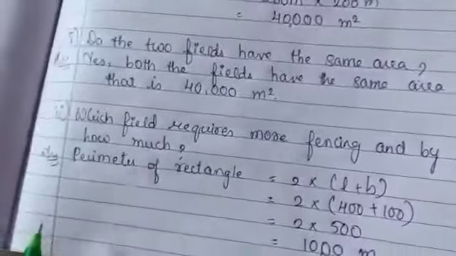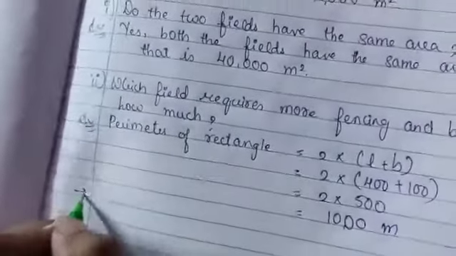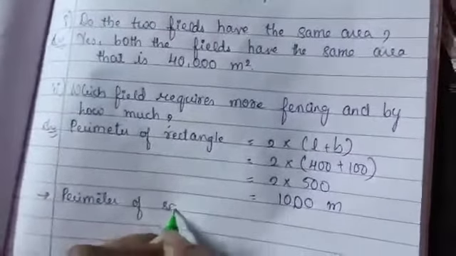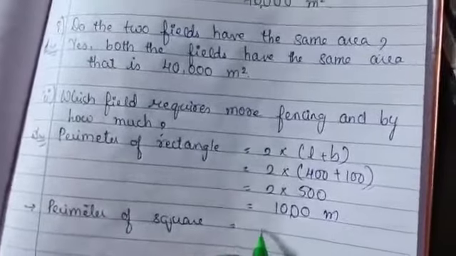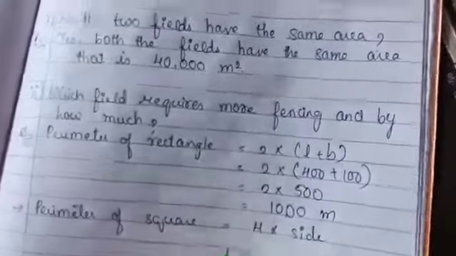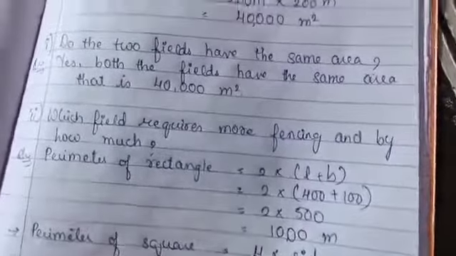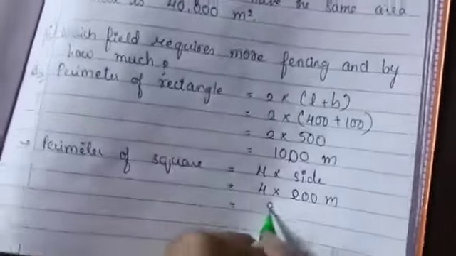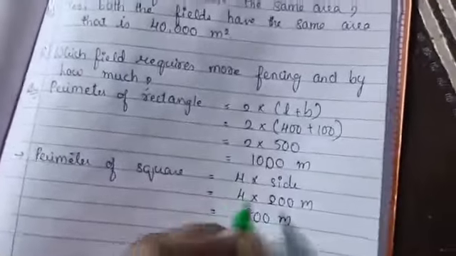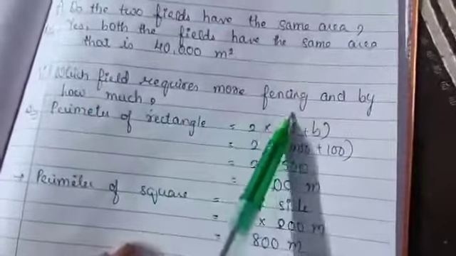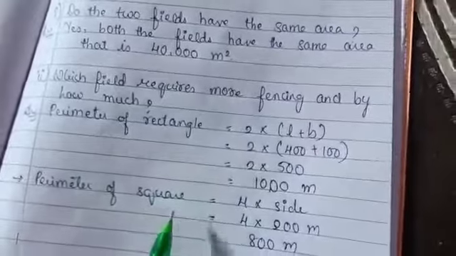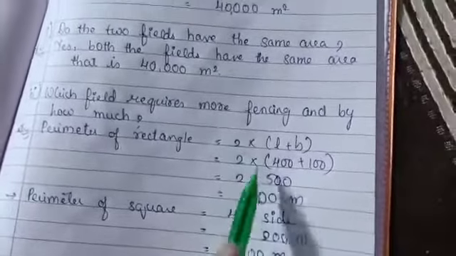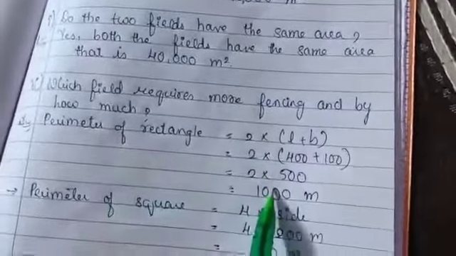Now we will go to the perimeter of square. So perimeter of square equals to, what is the formula? That is 4 multiplied by side. Now 4 will remain the same, multiply will remain the same, and side is how much? So 200 meter. Now 4 2s are 8 and zeros will remain the same, and meter. 800 meter. Now can you see which field requires more fencing? Perimeter of rectangle or perimeter of square? Now perimeter of rectangle is 1000 and perimeter of square is 800. So which requires more? Definitely the perimeter of rectangle requires more.